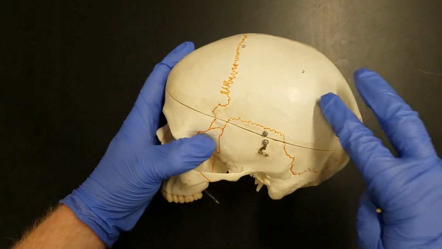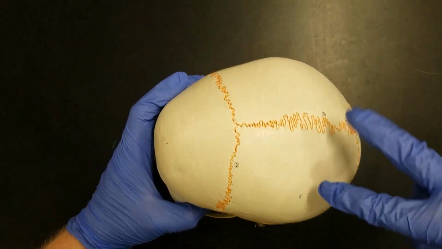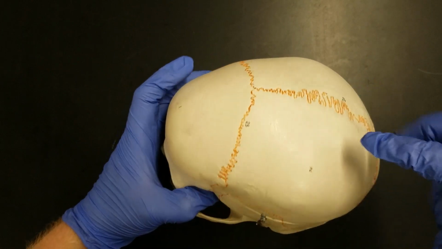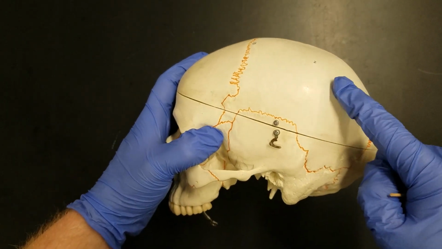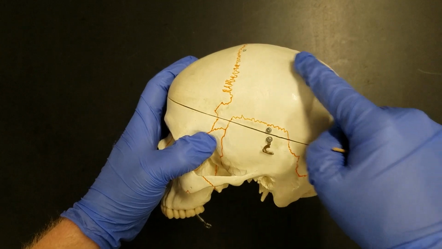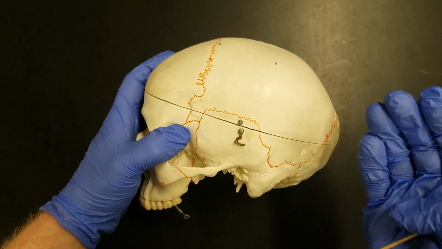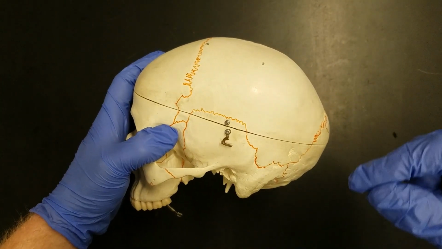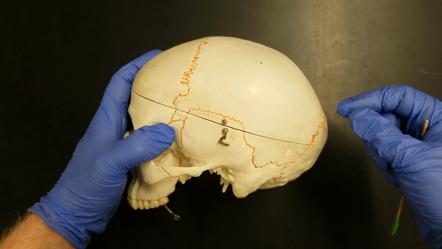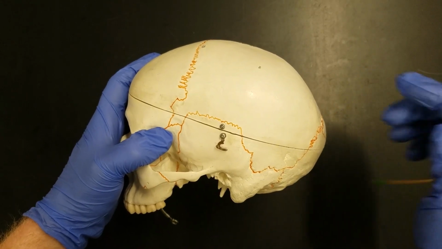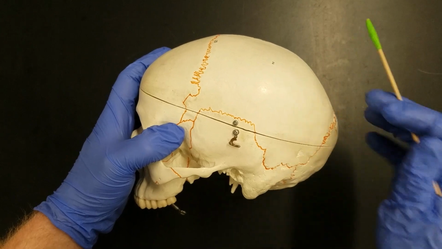Forming the top portion of the skull, up here we can see our 2 parietal bones. Parietal comes from a Latin word that means wall. That's an important term to note because we're going to see parietal used again and again to refer to wall-like structures. So make sure that you know that term.